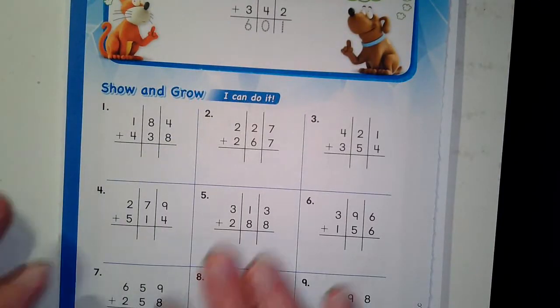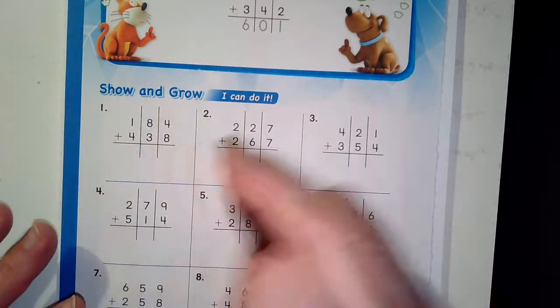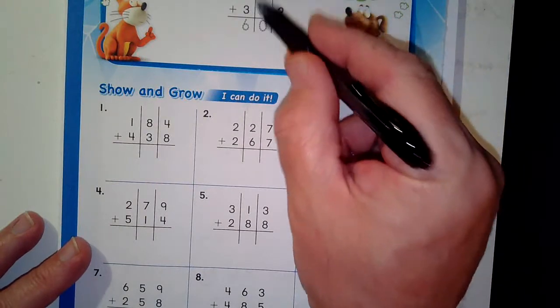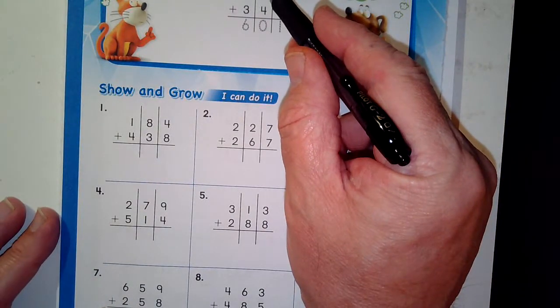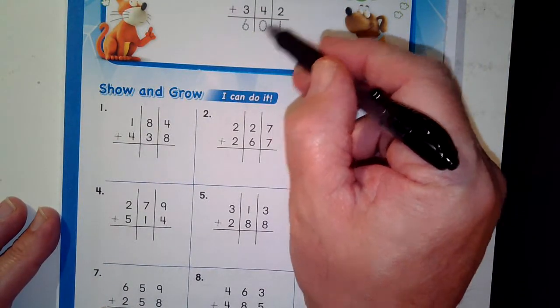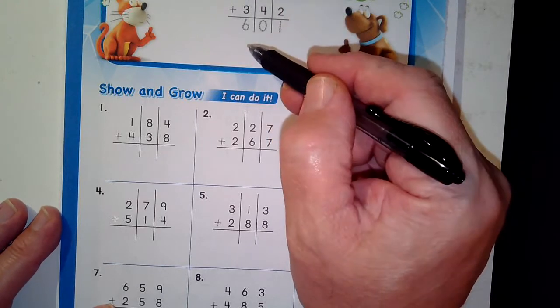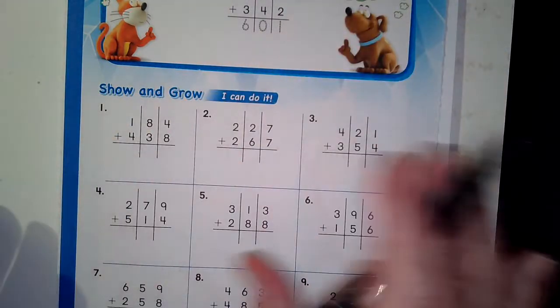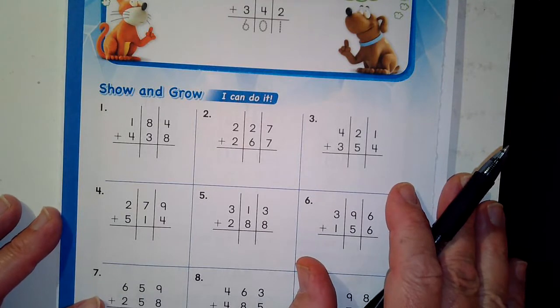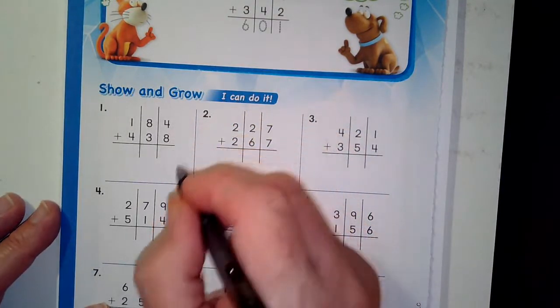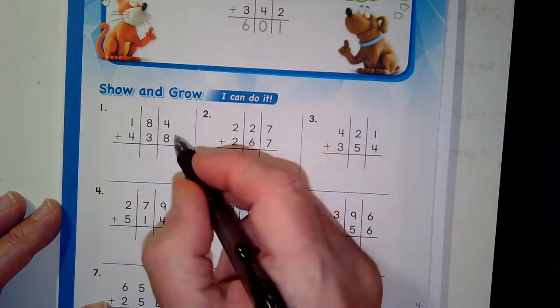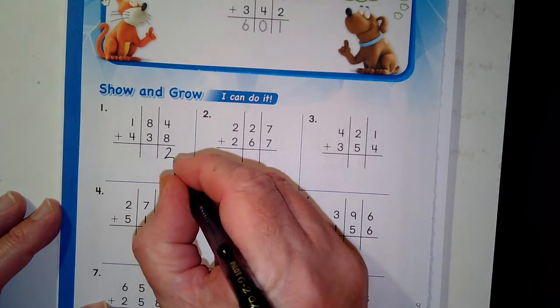We can do it. Look at these problems. All we have to do is add the ones, regroup if necessary, then add the tens, regroup if necessary, add the hundreds. That's all we need to do. 4 plus 8. I know that 4 plus 8 is 12.